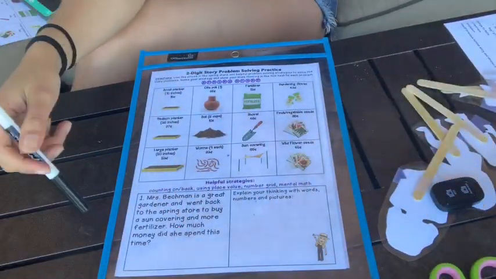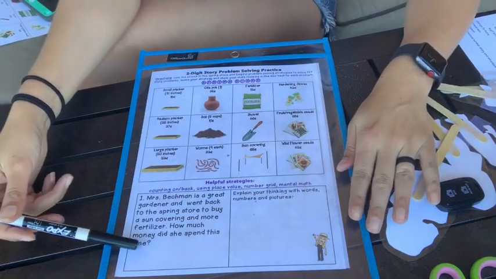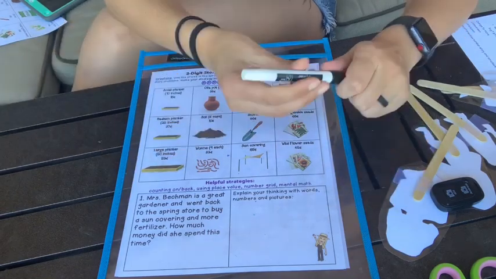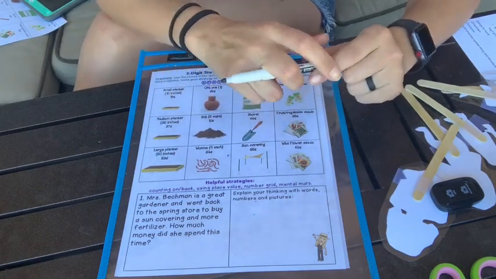Okay, friends, if you need more time, go ahead and pause the video and restart it when you're ready. But I'm going to go ahead and walk you through the steps that I would suggest for each one. Your steps might be different, and that's okay, because our brains are different, and that's so okay.